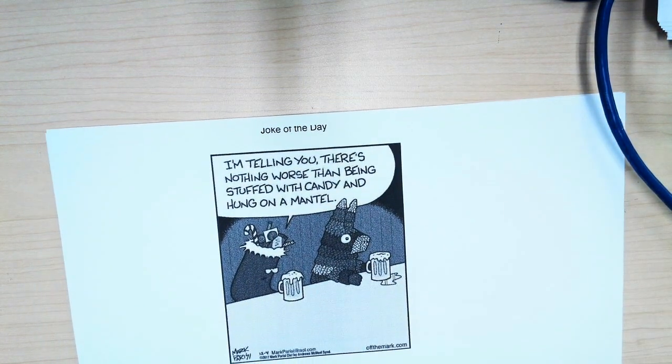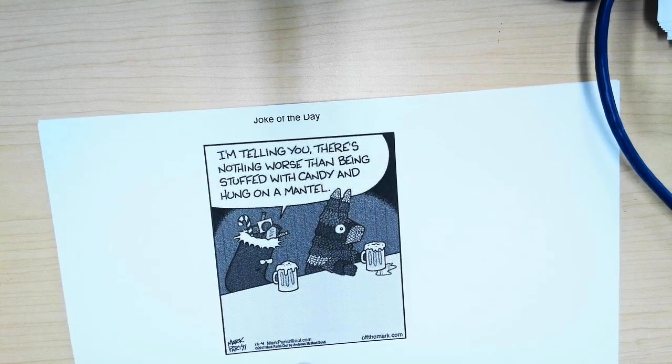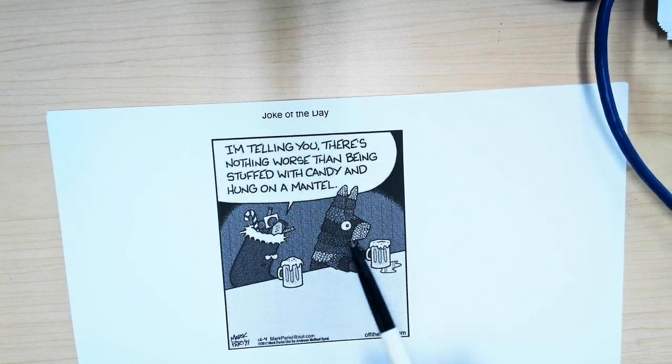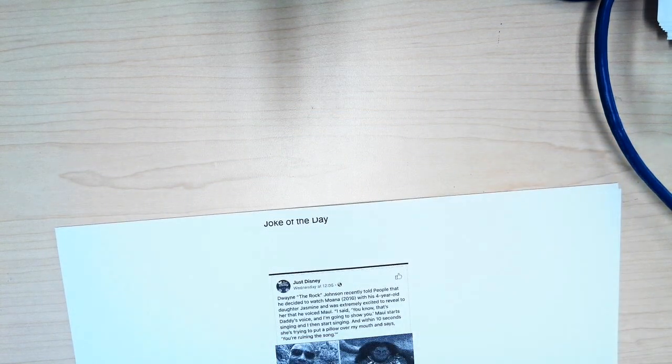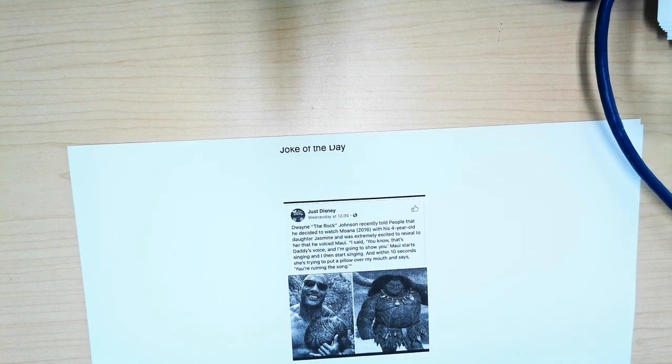Some jokes. I'm telling you, there's nothing worse than being stuffed with candy and hung on a mantle. Dwayne "The Rock" Johnson recently told people that he decided to watch Moana with his 4-year-old daughter Jasmine, and was extremely excited to reveal that he voiced Moana, or Mawa. I said, "You know that's Daddy's voice. I'm going to show you." And he started singing, and then I started singing, and within 10 seconds, she was putting a pillow over my mouth saying, "You're ruining the song."